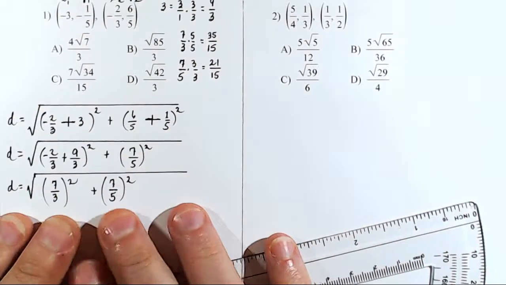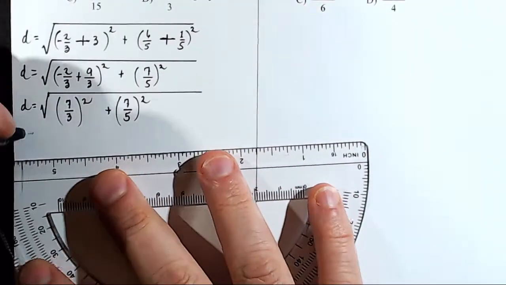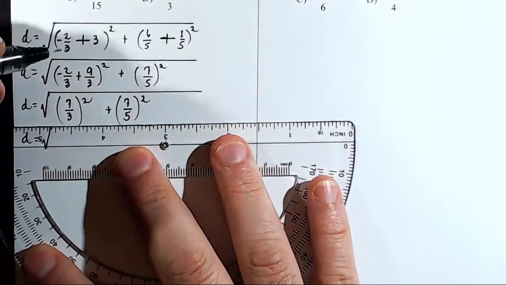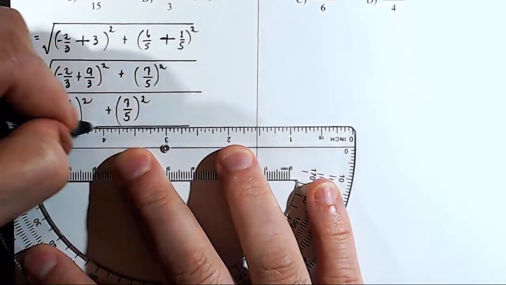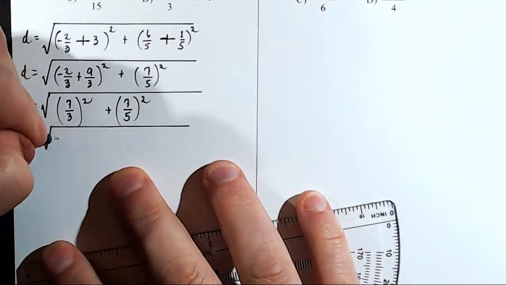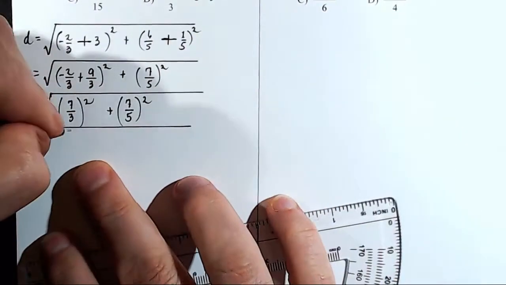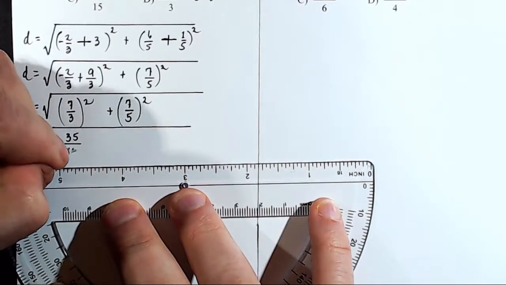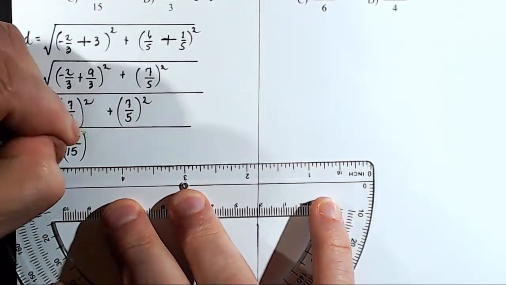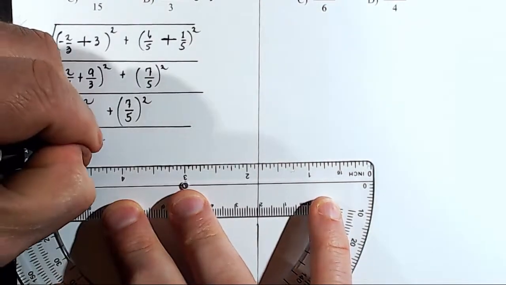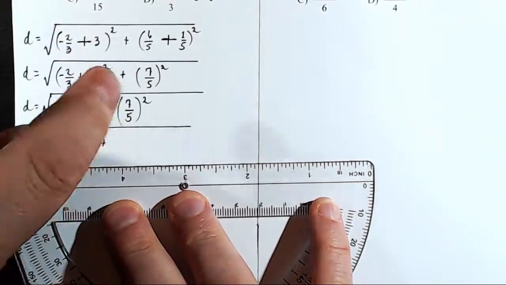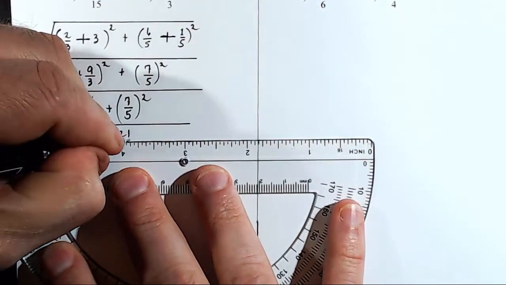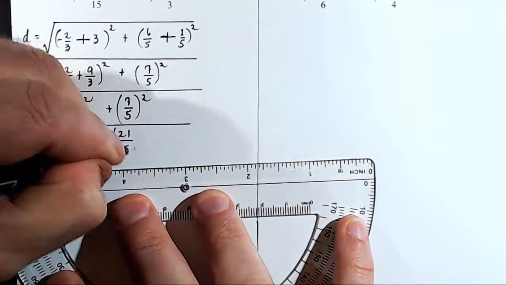Okay, so I'm going to go back and rewrite these. D equals the square root of 7/3 has become 35/15, 35/15 squared, plus, now I've turned 7/5 into 21/15, 21/15 squared.